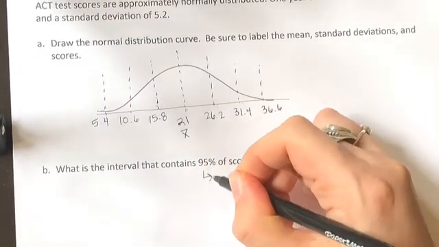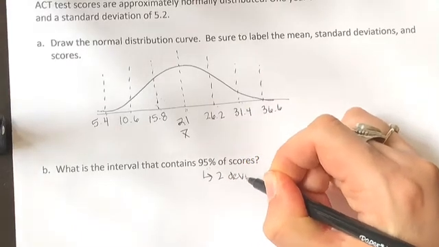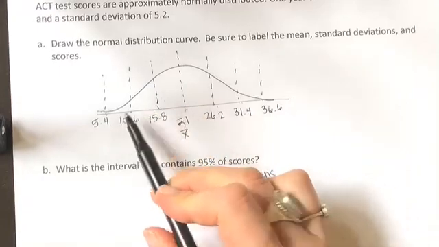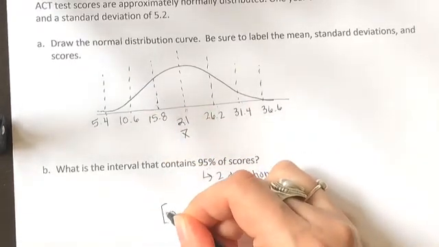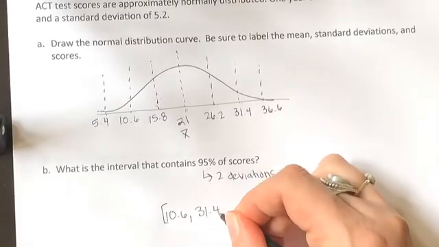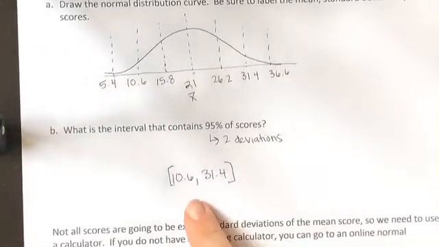This is 2 deviations away on each side. So if I go 2 to the left is 10.6, and then 2 to the right is 31.4. So that would be our interval. So 95% of kids get between that.